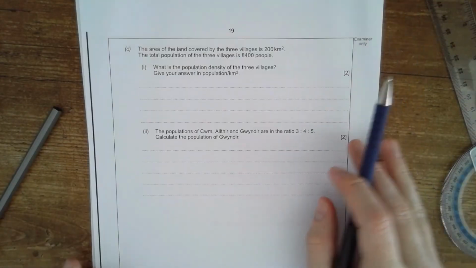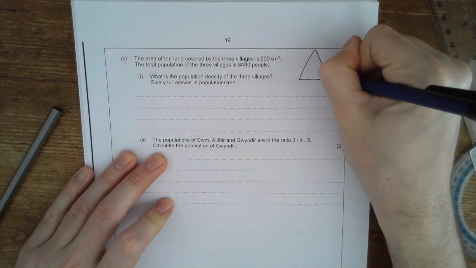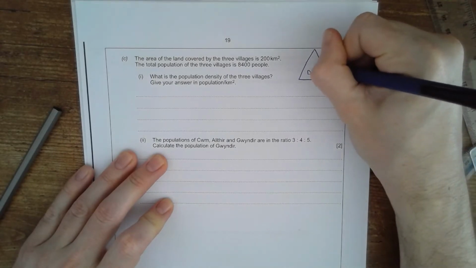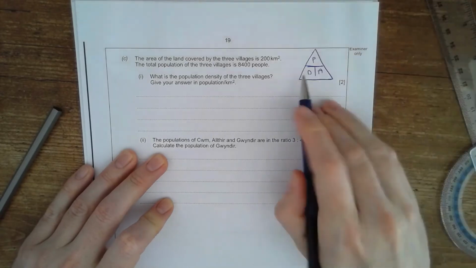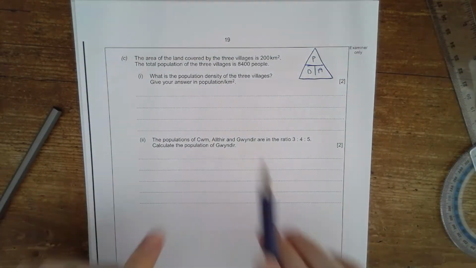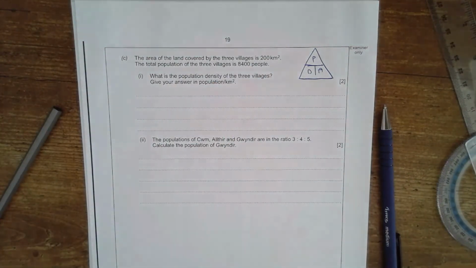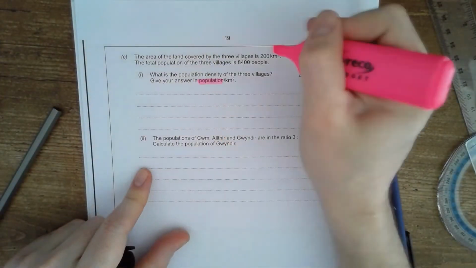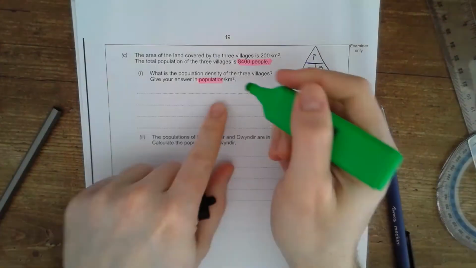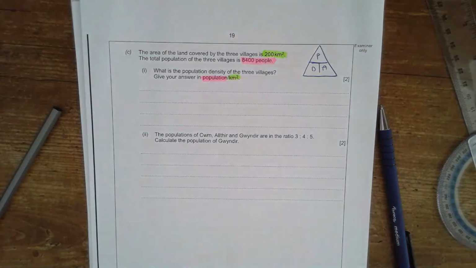Now, I always teach my classes to use the following triangle. If you've not been taught it, you can work it out from what they've told you in the question, okay? So it's DA on the bottom, and then P there. Stands for population, density, area, okay? PDA. Now, we're told here that we want to do the population, so that's the number of people, divided, tells you there, slash, that means divided by the kilometres squared. So it's told us the calculation anyway.